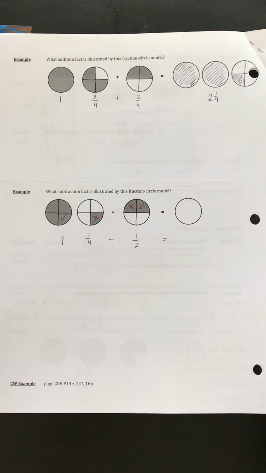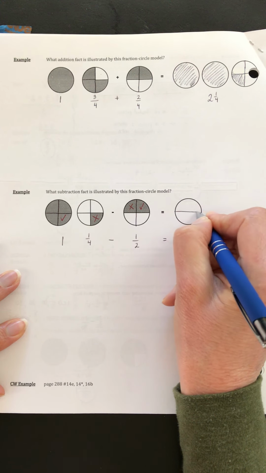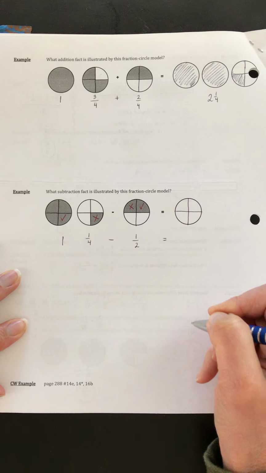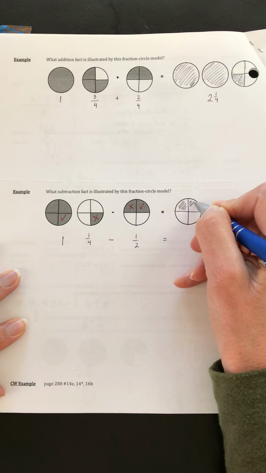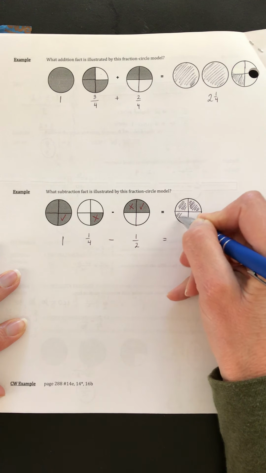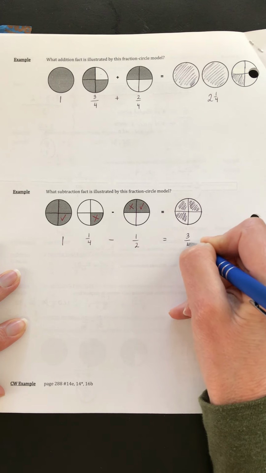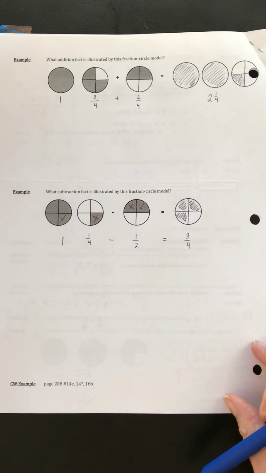So they're gone. So what's left then? We just have the 3 pieces left. 3 pieces out of how many? A whole that's divided into 4. So we would have this one here, and this one here, and this one here. Okay? So that leaves us with 3/4. They didn't want us to show it any other way, just with the pictures.